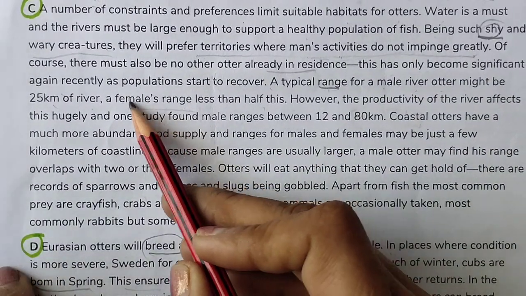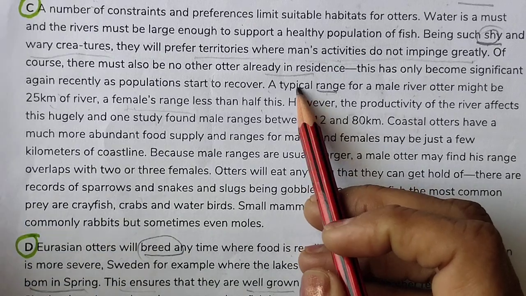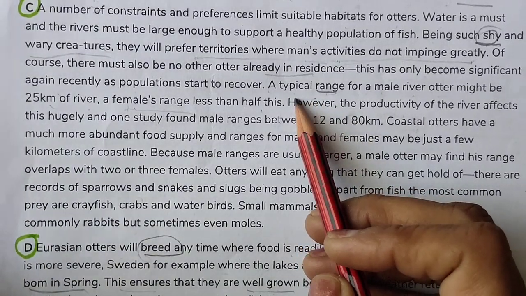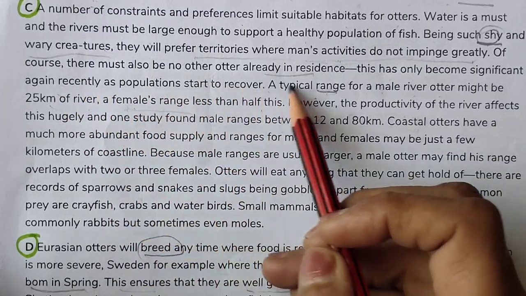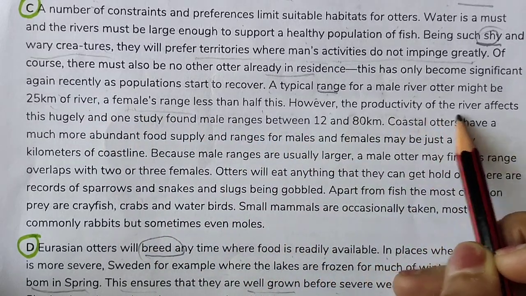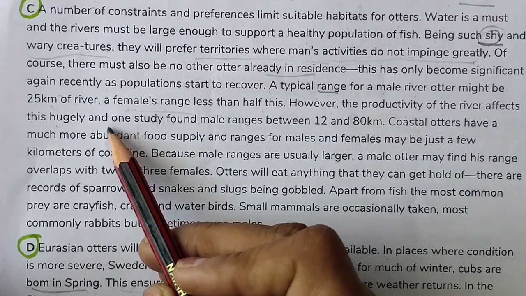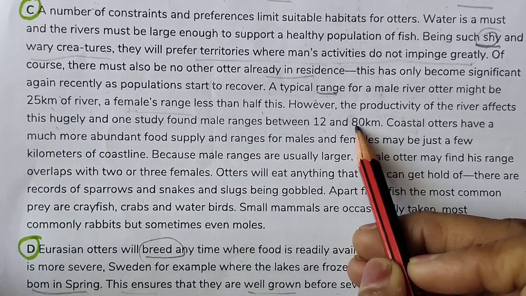Shortest range means this may be female range. A typical range? No, we were looking for what type of. Okay, however, the productivity of the river affects this hugely, and one study found male ranges between 12 to 80.